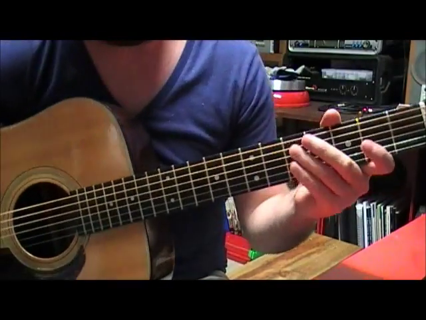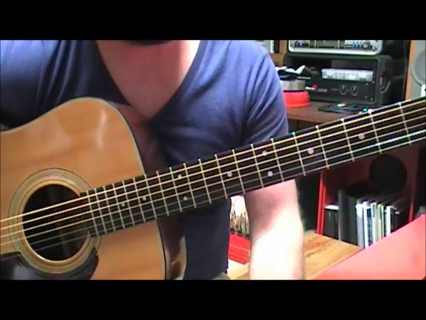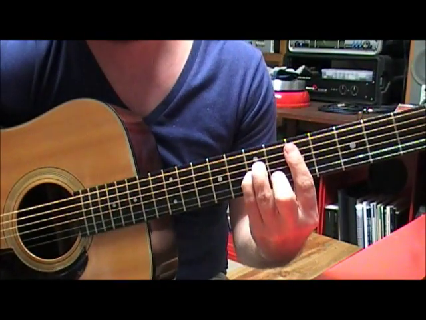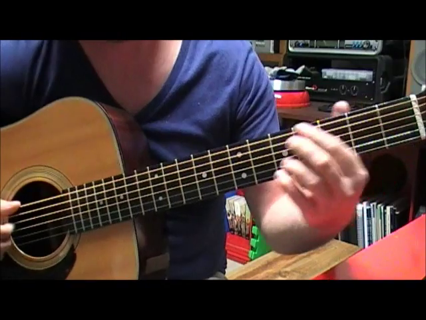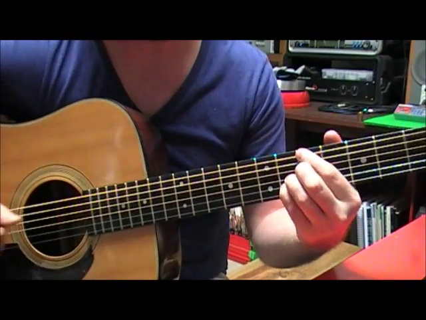To show you what I mean, I'll play a basic vamp for you. It'll be D minor, B flat major 7, G minor 11, and then A7 sharp 5.